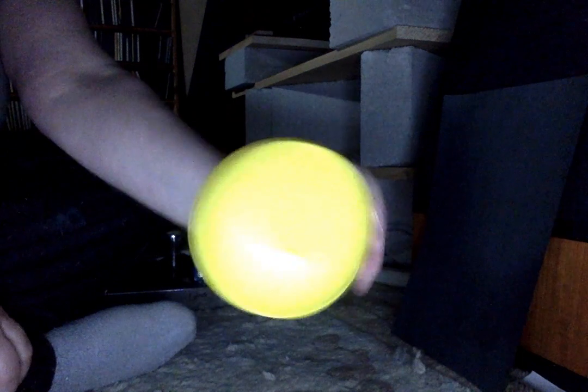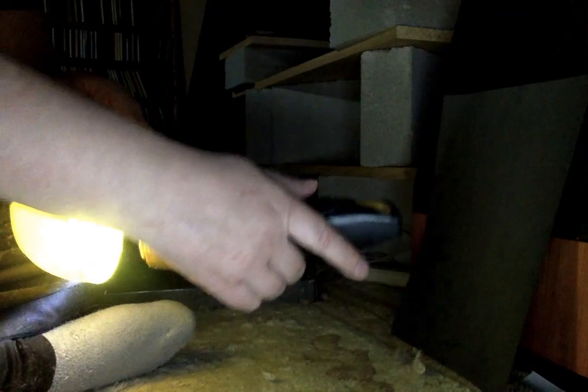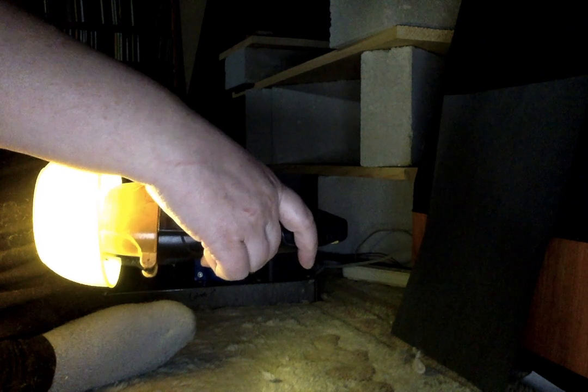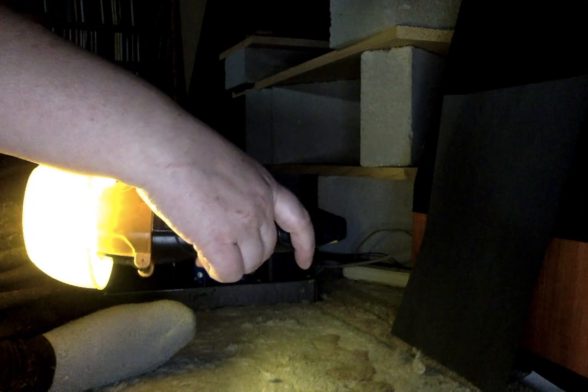Okay, have some other things to test. I have a yellow bowl. It's just a plastic bowl. So we're going to point the light at the bowl. And you'll notice the bowl's kind of lighting up, but we do not see any light on that black paper. So this is not a good reflector. Okay, the bowl is not a good reflector.